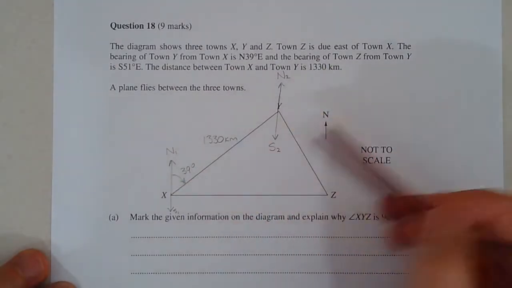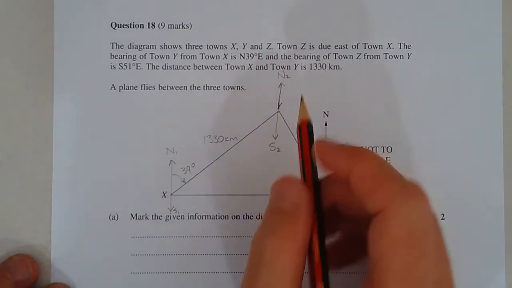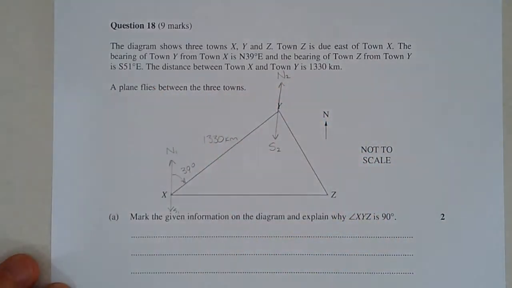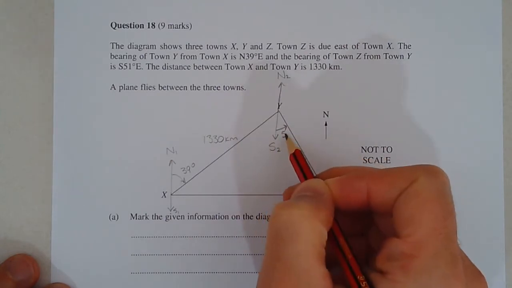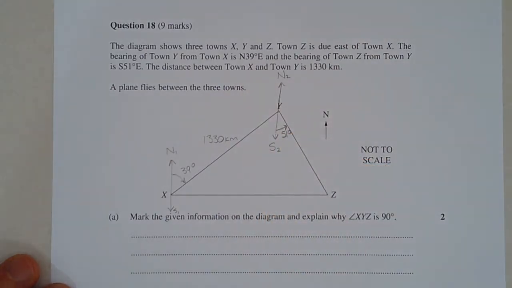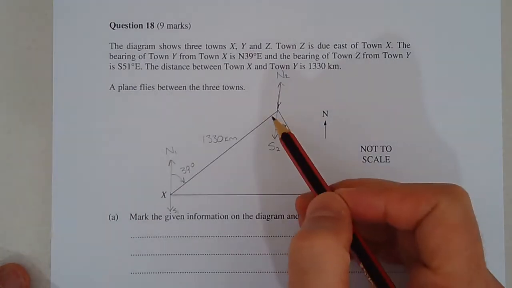So this just marks in these two axes. They're parallel to each other. And we need to also mark in 51 degrees. So that's that compass bearing there. So that one's 51 degrees. So mark the given information, which we've just done, on the diagram and explain why angle XYZ is 90 degrees. So this is XYZ.